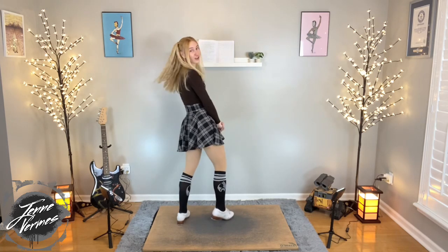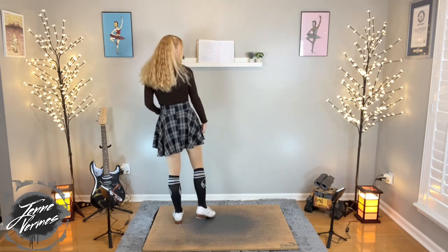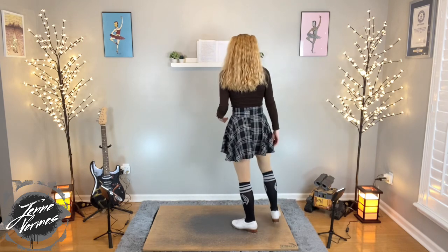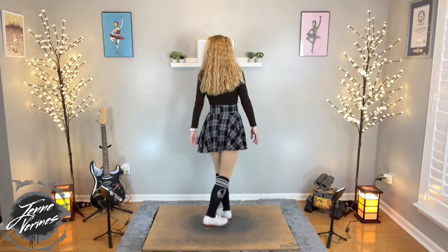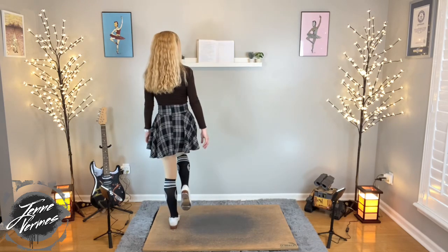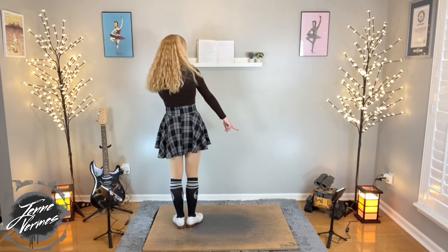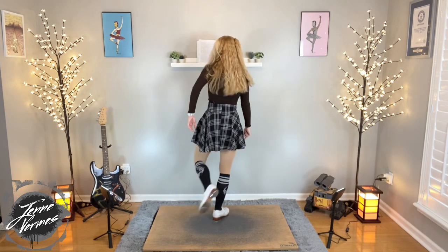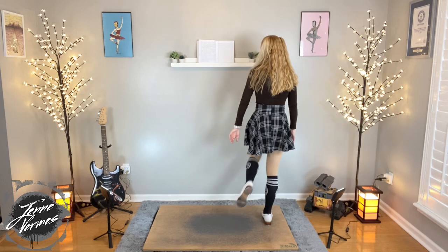You have what I call a grapevine. It's technically a grapevine because your feet are going step, step behind, step out, and step touch. Step, step behind, step out, and step touch. But because this is a tap dance, we're going to add some rhythm to it. So you're going to go dig, step, just like before. Step, heel behind it. Dig, step, and then touch.